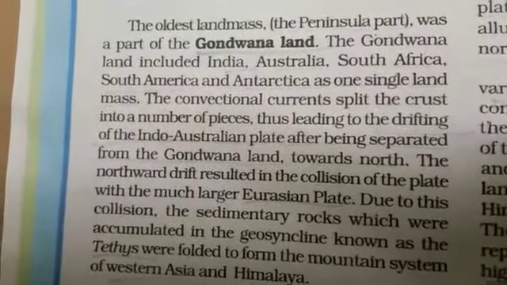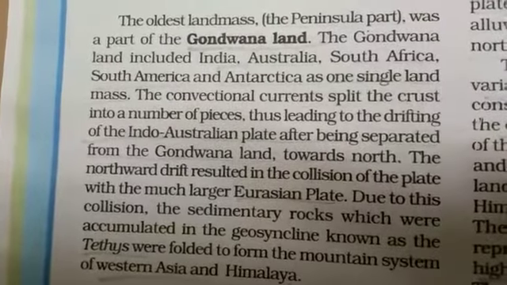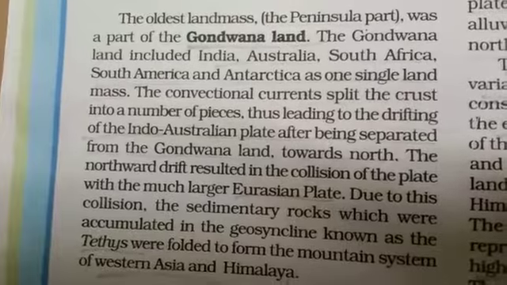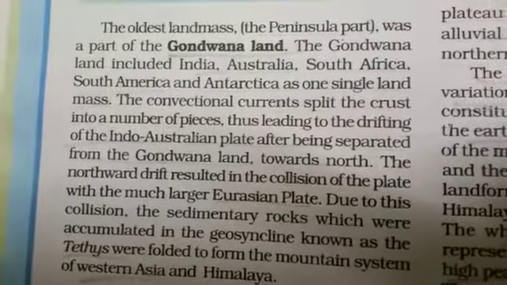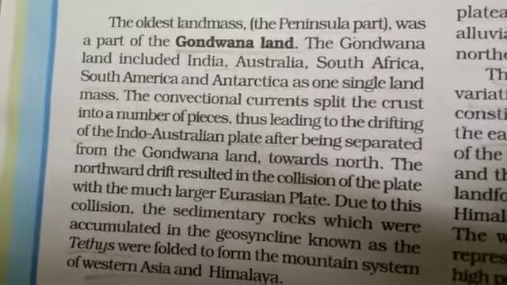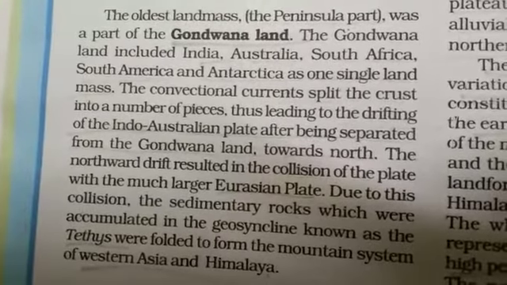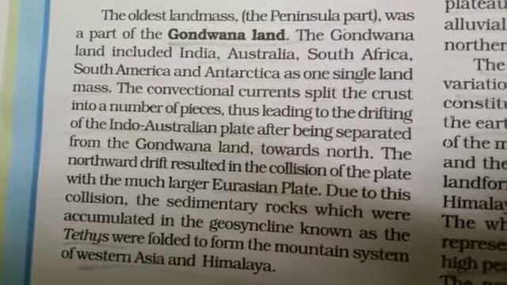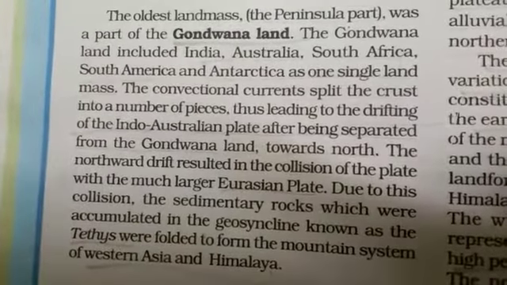India's landmass is divided into two types. First one Gondwana land, and second one the other major landforms of India. So what is Gondwana land? Gondwana land means the oldest landmass. The peninsular part was the part of Gondwana land. This land included India, Australia, South Africa, South America and Antarctica as one single landmass.